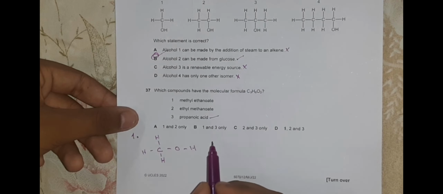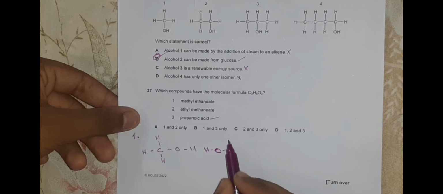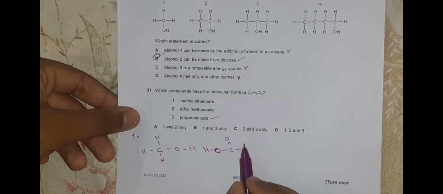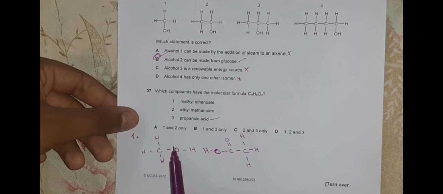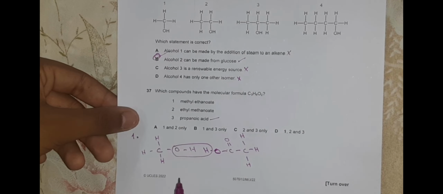And ethanoate means ethanoic acid. So just H, O, C, and oxygen double bond in C, H, H, and H. The ester has formed, so water is removed, H2O. Just count the remaining except these. So C 1, 2, 3, H 1, 2, 3, 4, 5, 6, O 1 and 2. So it has the formula ethyl.